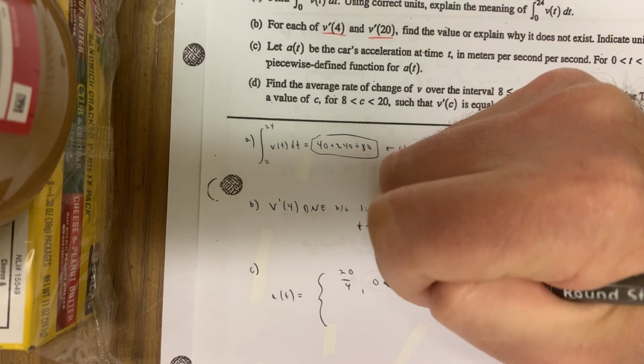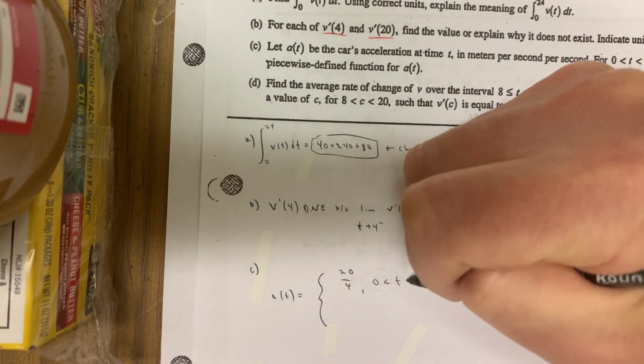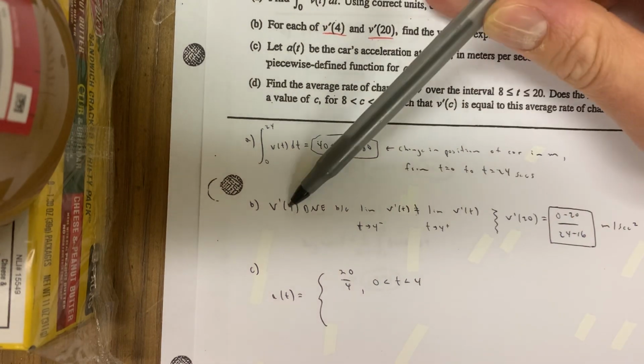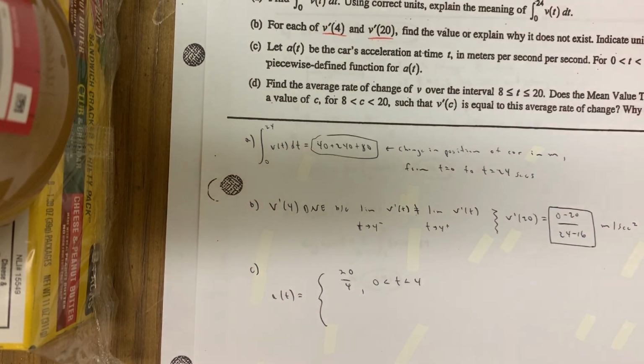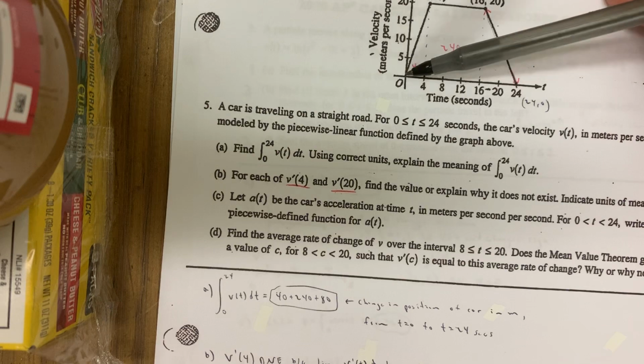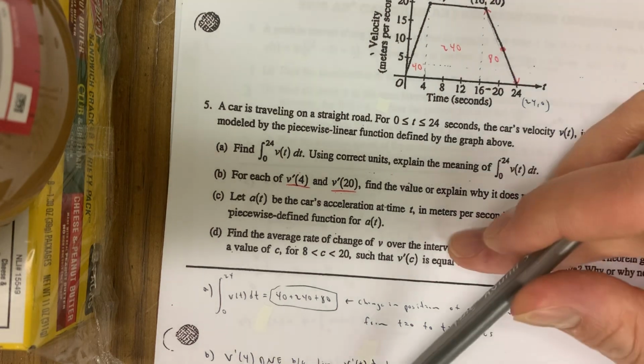Don't include 0, and certainly don't include 4. We can't include 4 because we know acceleration doesn't exist at t equals 4. We talked about that before. 0, they never want you to consider derivative at an endpoint on the AP exam. So you can either include it or not include it. It's up to you. It won't make a difference.